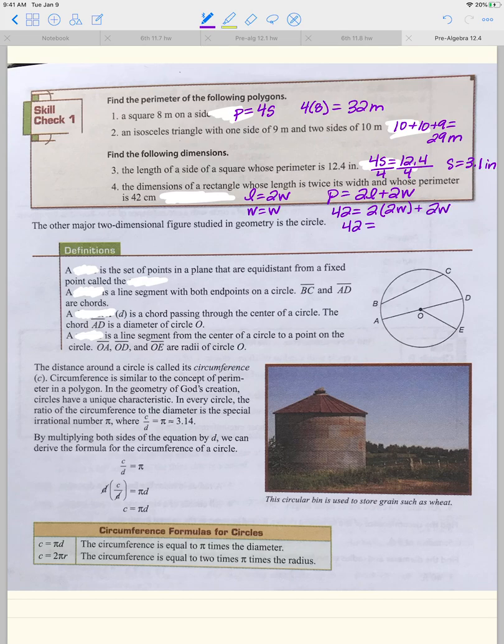So 42 is equal to 4W plus 2W. 42 is equal to 6W. Divide both sides by 6. W is equal to 7. If W is 7 and length is 2W, length is 14, and we're talking about centimeters. So the width is 7, the length is 14, okay?